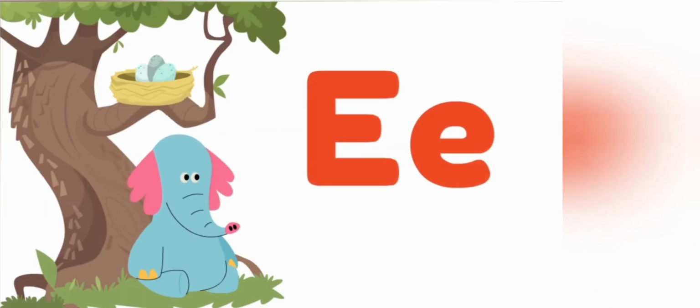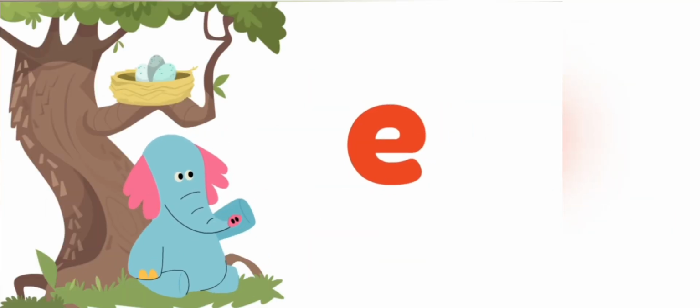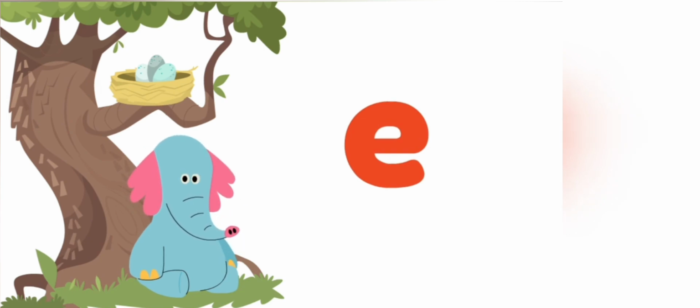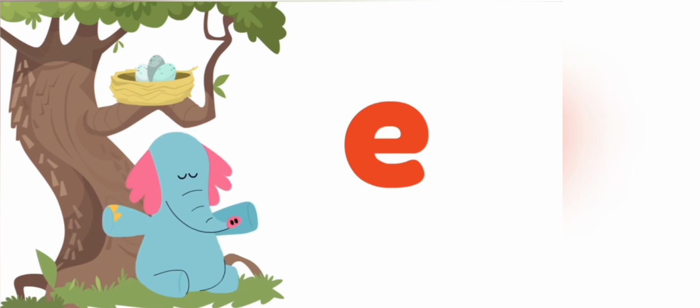Great! You traced the letter D. This is the letter E. And this is the lowercase e. E makes the eh sound, like in the word egg.